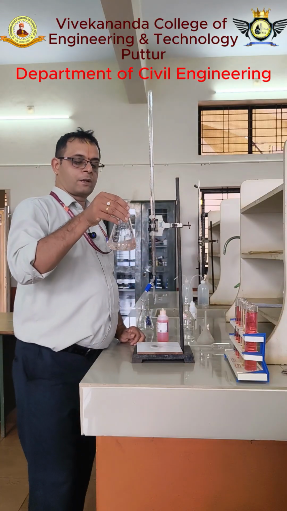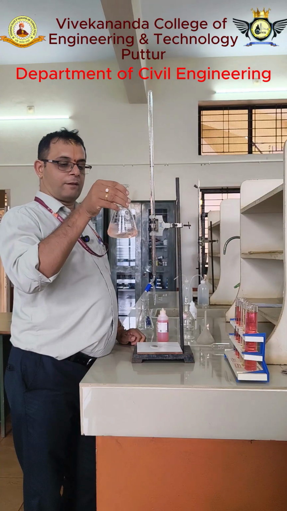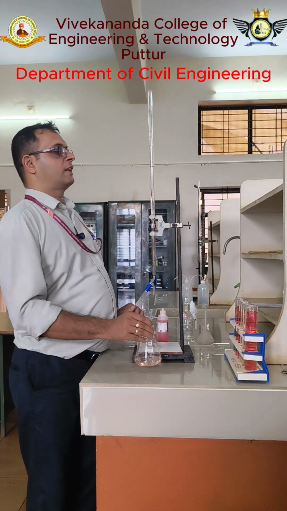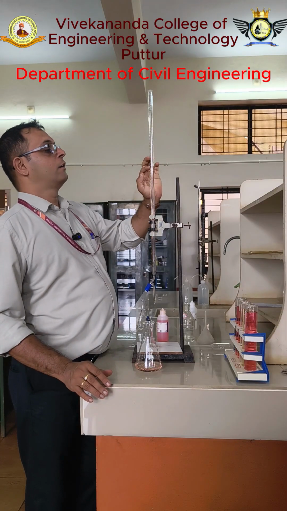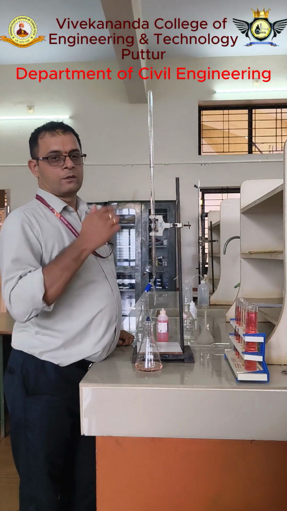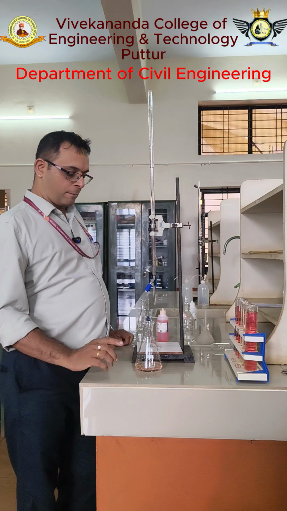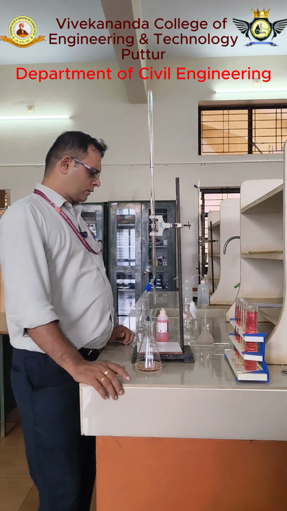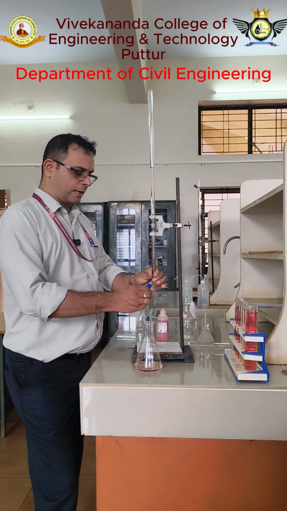Now it has become a reddish color, a very, very light red color. So note down the end point, note down the initial reading and note down the final reading. Now the final reading is 16.5. So final reading minus initial reading is the total amount of H2SO4 consumed for the methyl orange alkalinity.